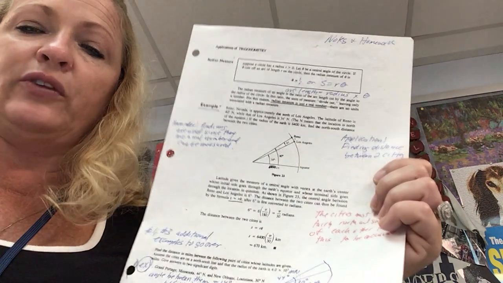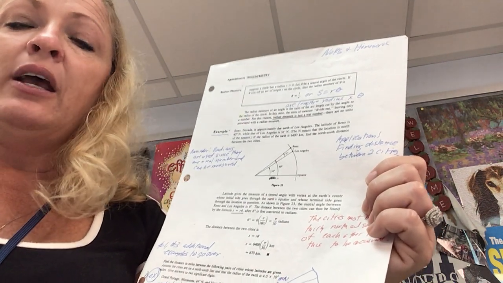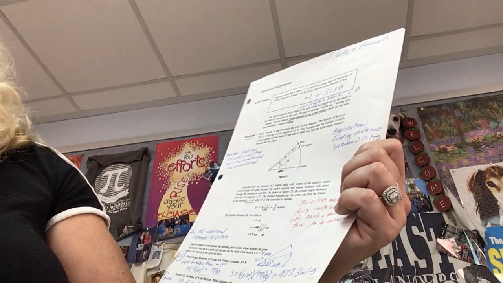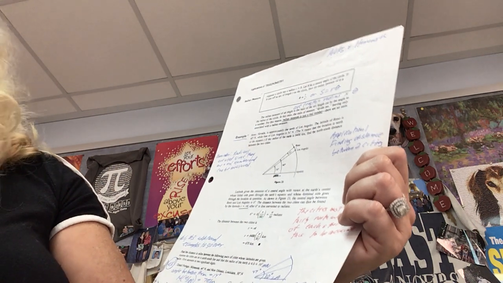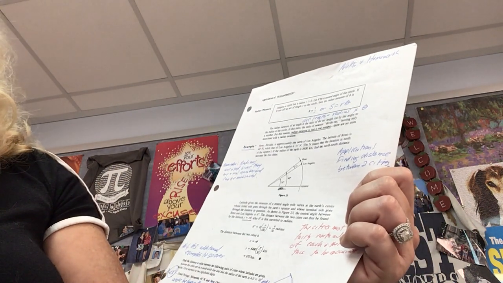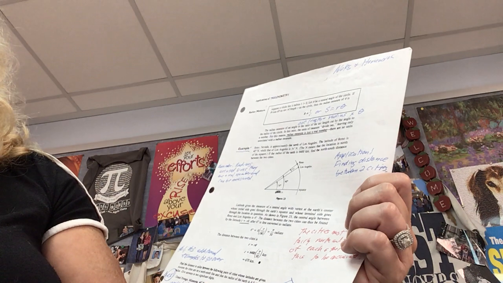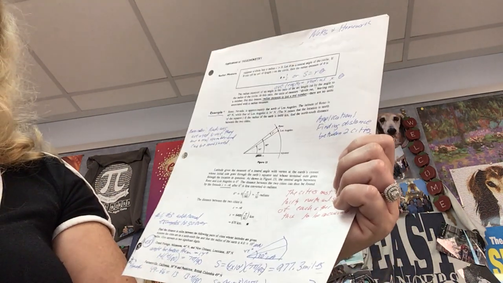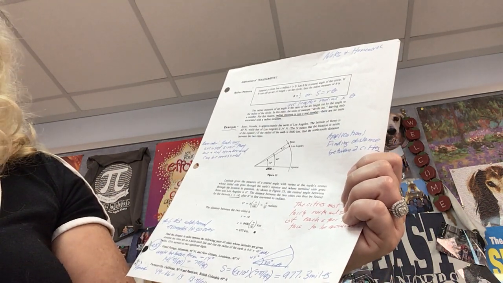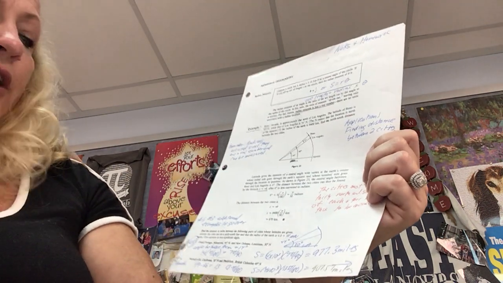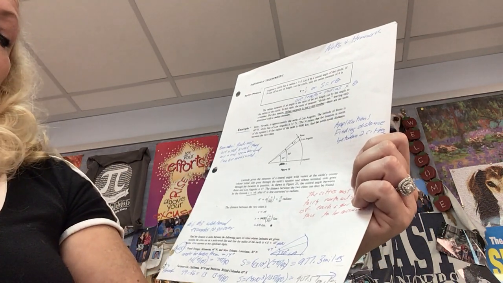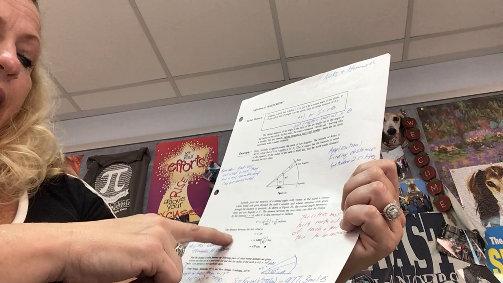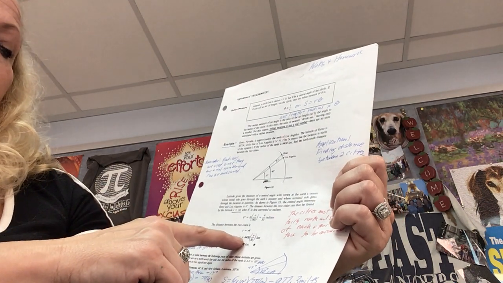Now, for this to work though, these cities pretty much have to be north and south of each other. All right, so if the radius of the Earth, if we were talking about kilometers, is 6,400 kilometers, find the north-south distance between the two cities. So we're using arc length equals r times theta. So I know that the radius of the Earth is 6,400 kilometers.